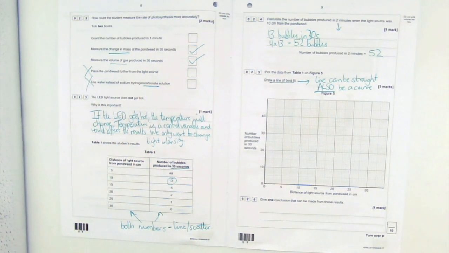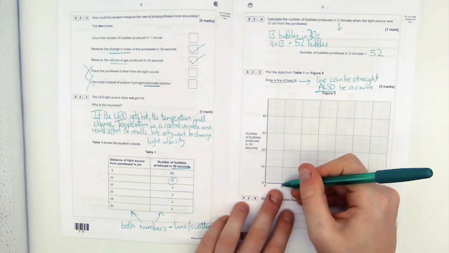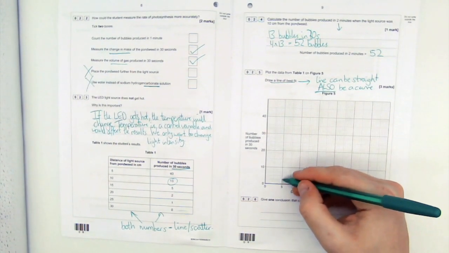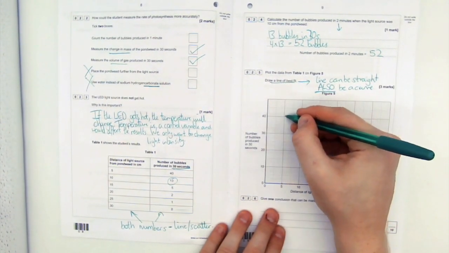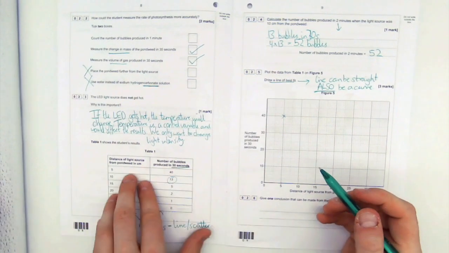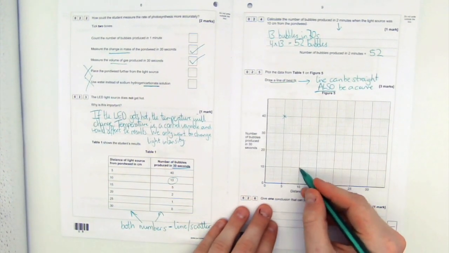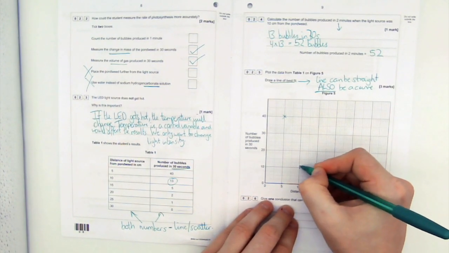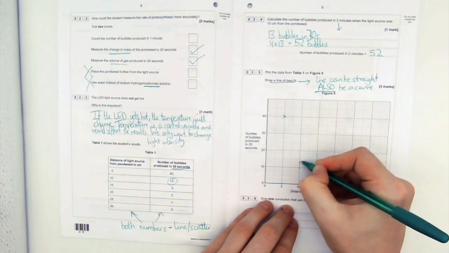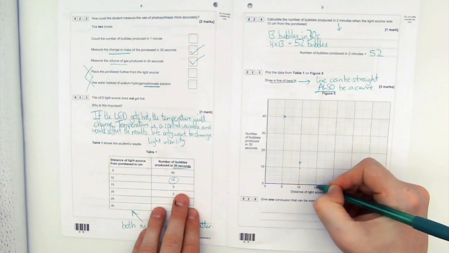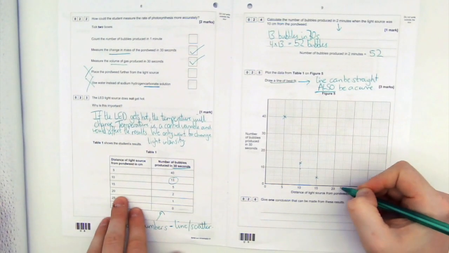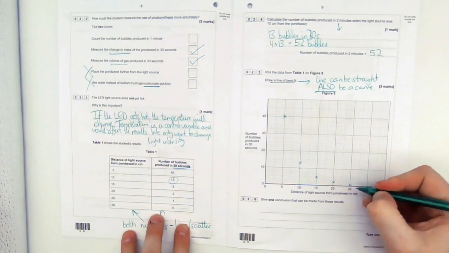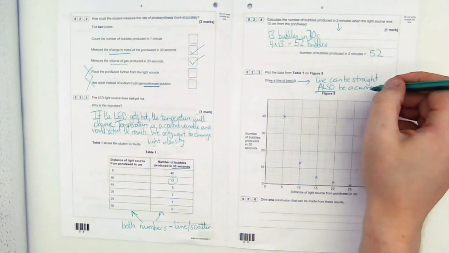Okay, so let's plot it. So 5 centimetres is 40 bubbles, and if I read up from 5 and across from 40, they meet there. At 10 it's 13, so across here, and the scale's really nice, each little square is 1, so I've got to 10, 11, 12, 13. 15 is 5, 20 is 2, 25 is 1, and 30 is 0. And it can also be a curve.